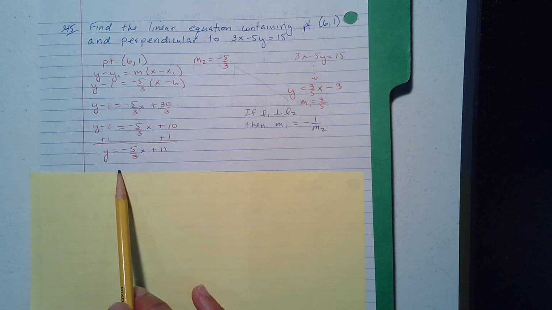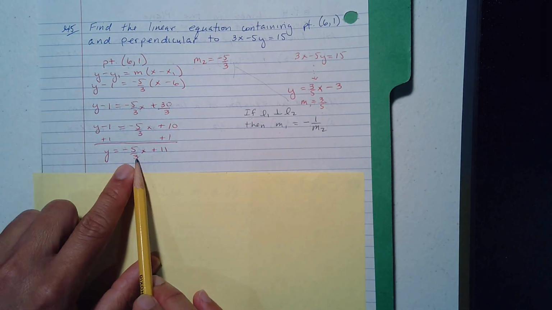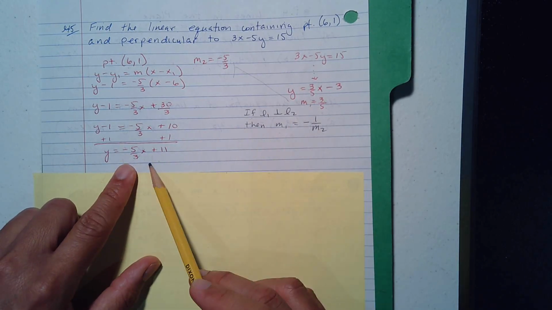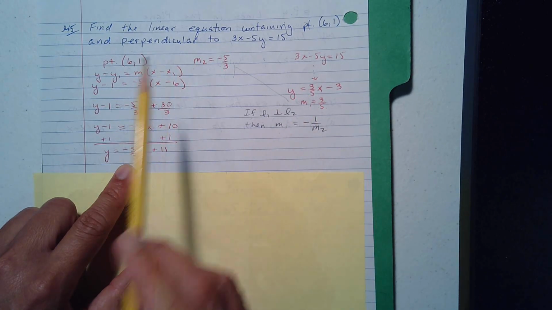So y is equal to negative 5/3 x plus 11. Notice the slope negative 5/3, the slope 3/5. These are opposite reciprocals. If they're opposite reciprocals, we know the lines are perpendicular.